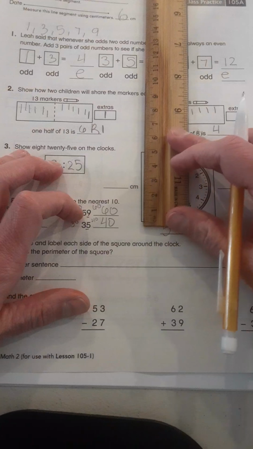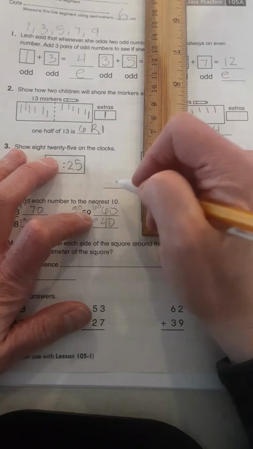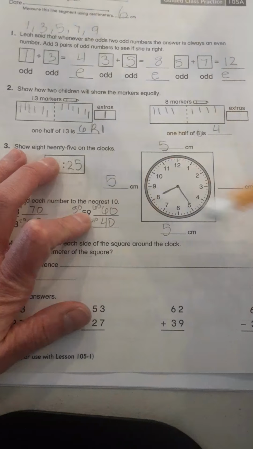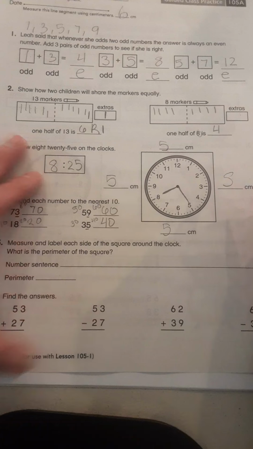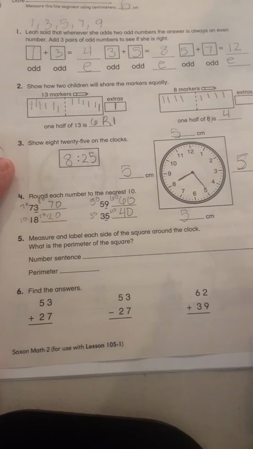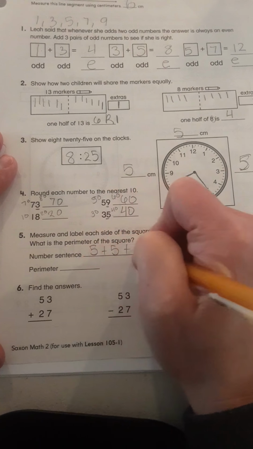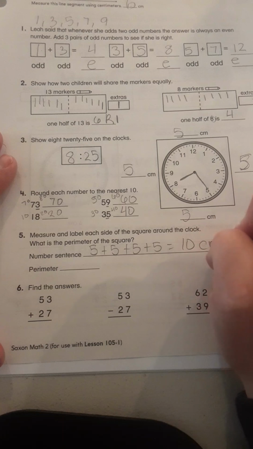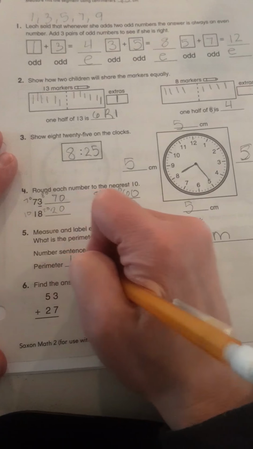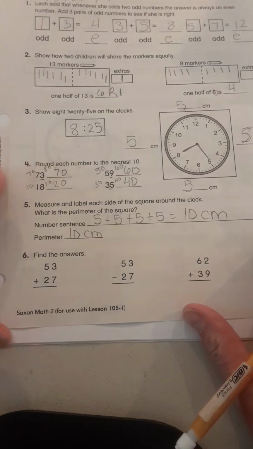I'm going to turn my ruler, and I have another 5. I bet you don't know what's going to be on the other side. 5. All right, so now we have to write our number sentence. If you want, you can write out all the 5s, or you could have gone 10 plus 10. Doesn't matter. All right, and it is 10 centimeters. 10 cm. All right, moving on to the last problems.